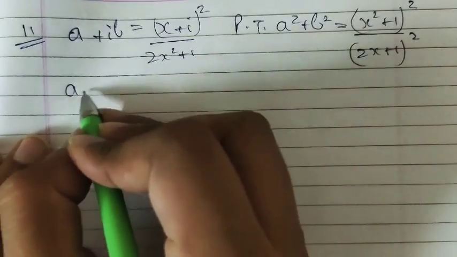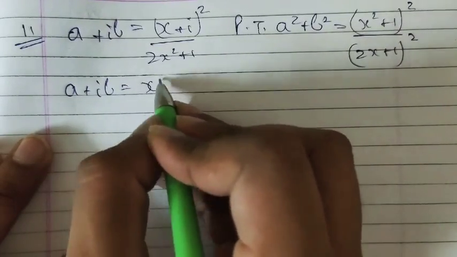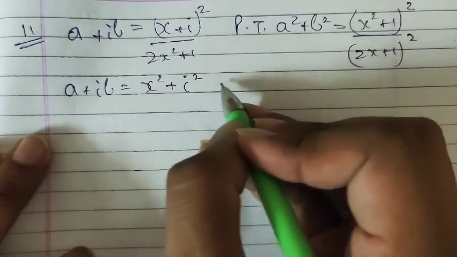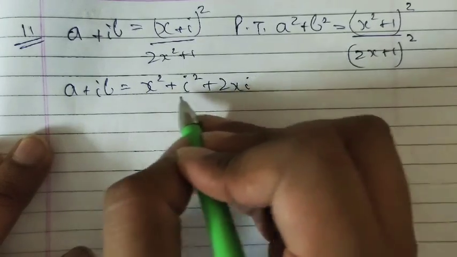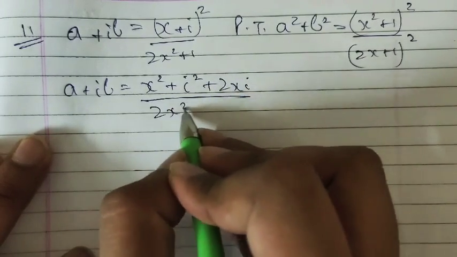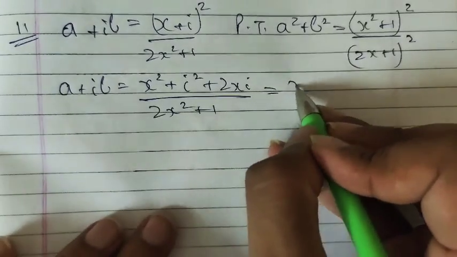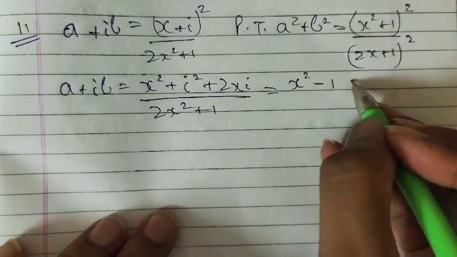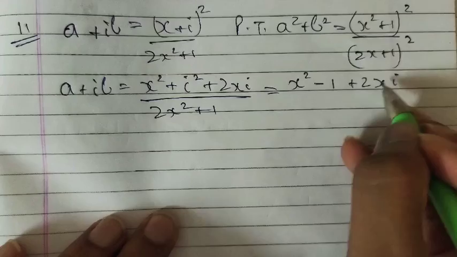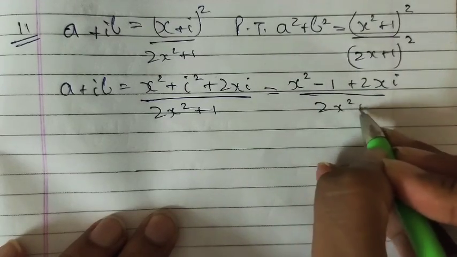Let's expand this. So a plus iota b will be equal to x square plus iota square plus 2x iota divided by 2x square plus 1, which is equal to x square, iota square is minus 1, plus 2x iota divided by 2x square plus 1.